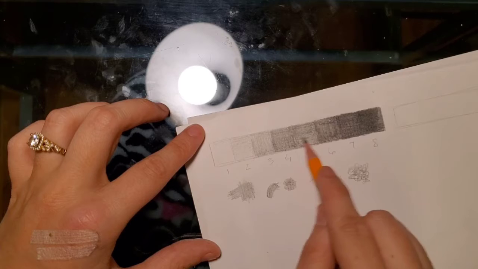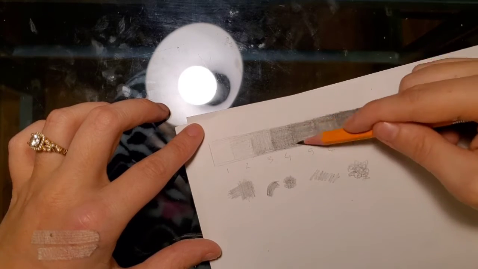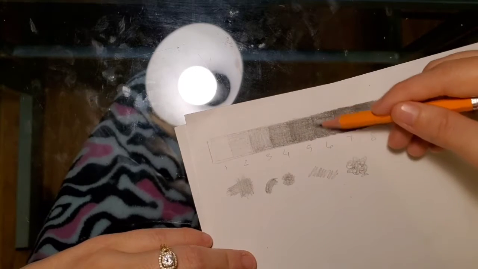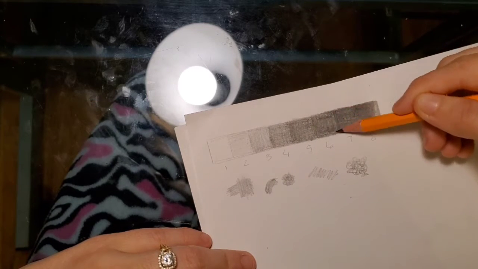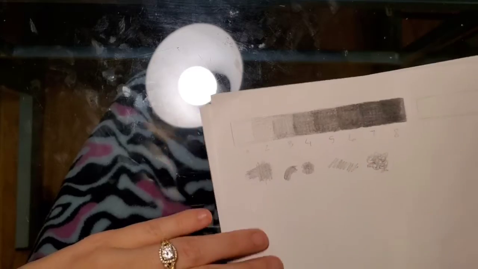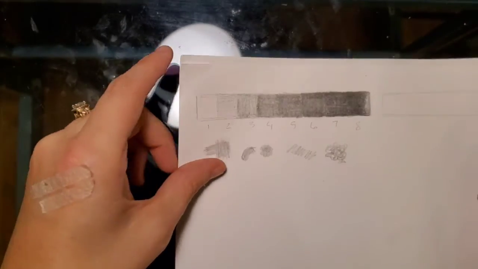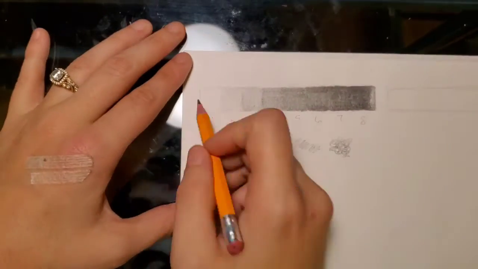Here I noticed I needed to start moving my steps darker starting at 5, so it's easier to make a value darker than it is to erase and make a value lighter. So it's better to always start off lighter than you think you'll actually need, because you can always overlap and go back on top of it to make it darker.